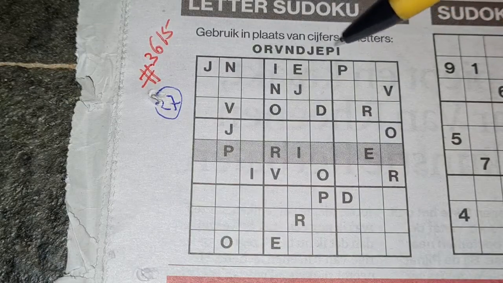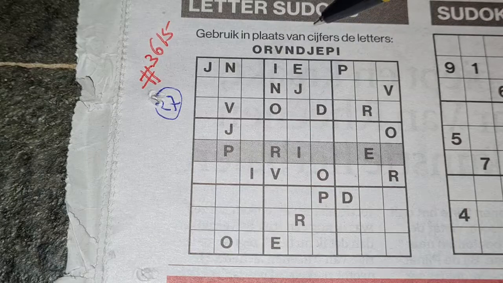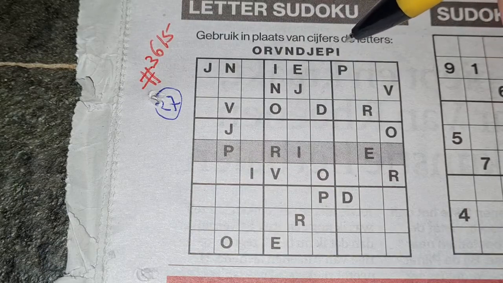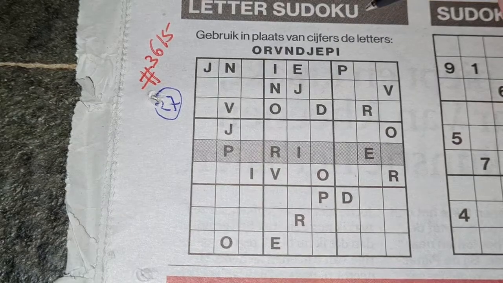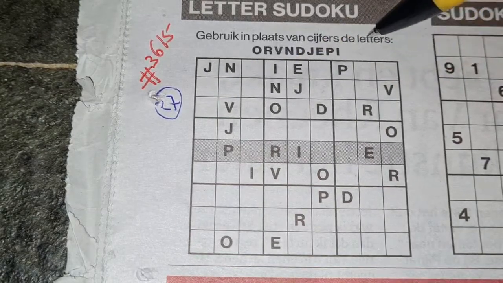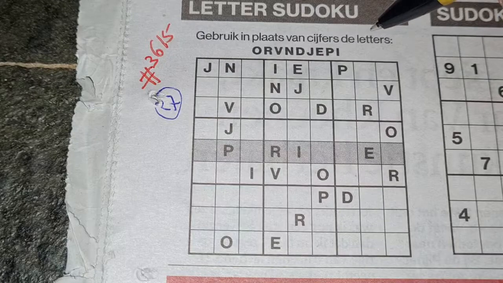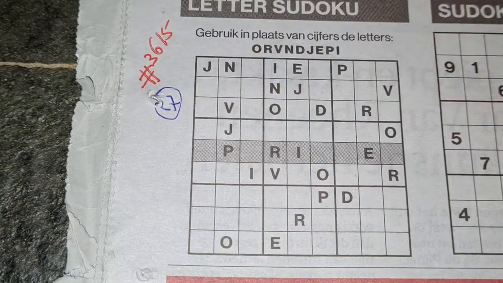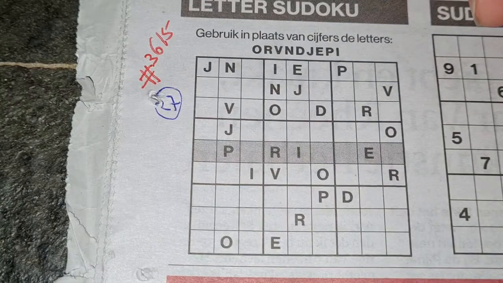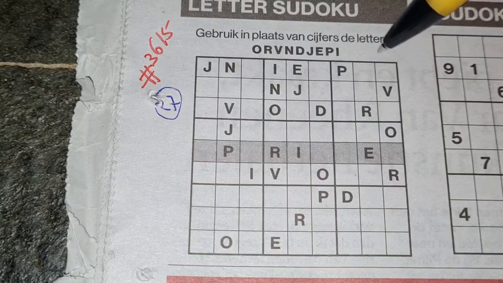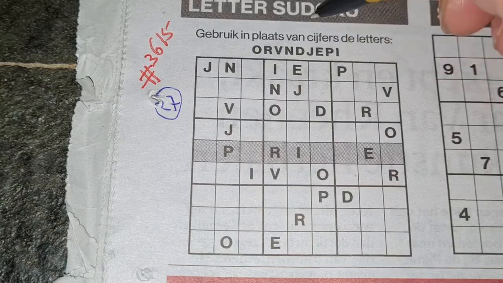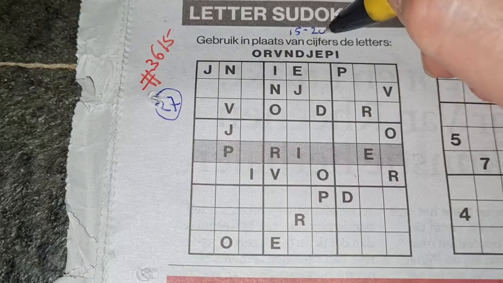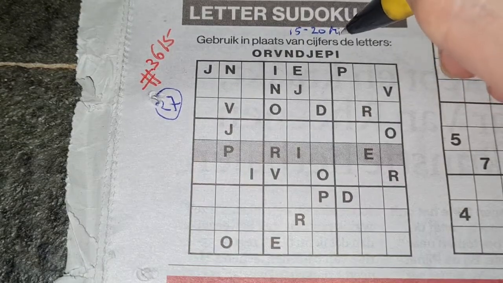We have 9 letters: the O, the R, the V, the N, the D, the J, the E, the P, and the I. Usually with 27 printed digits I need to be faster than 15 minutes. Well, for letter Sudoku, I need more time. I think 15 to 20 minutes I need to solve this puzzle.